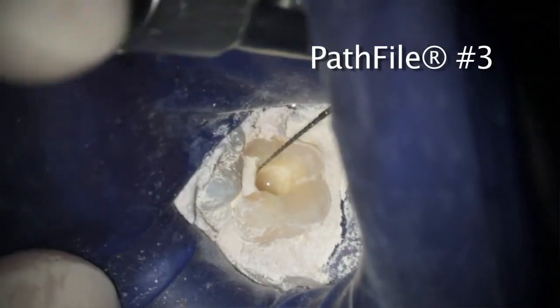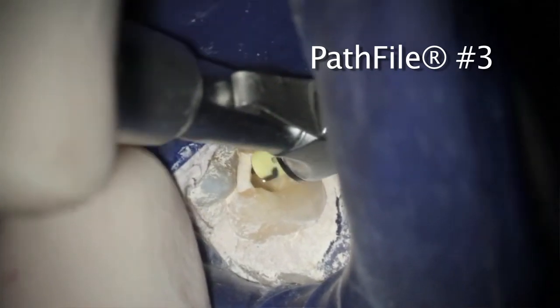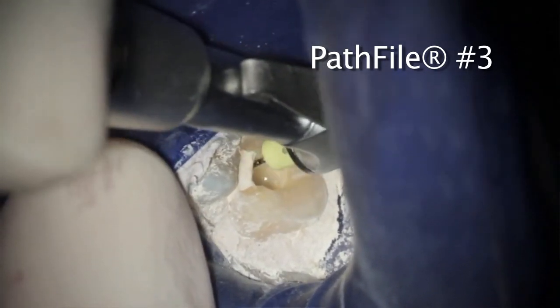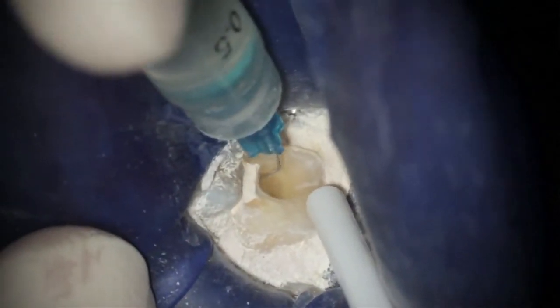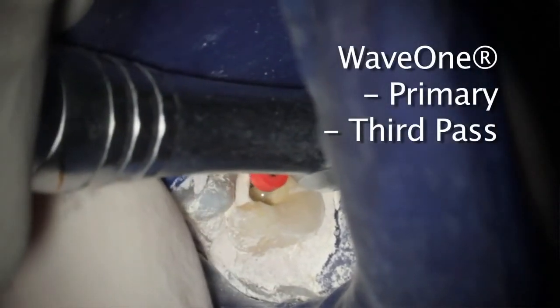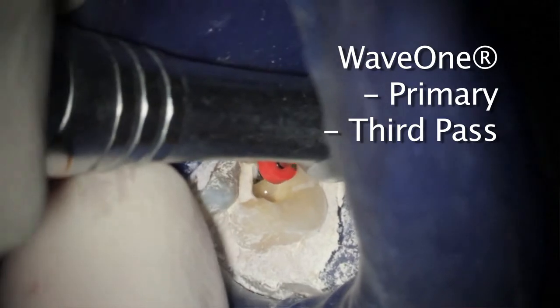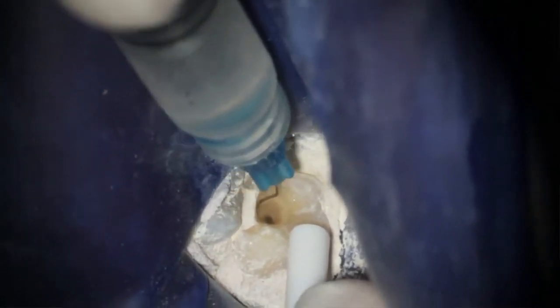I can't put enough emphasis on the need for maintaining patency. Here I am taking a number 3 path file back in the canal to loosen debris created by the WaveOne reciprocating file. The irrigating needle now penetrates more apically in the canal space. The WaveOne is inserted a third time, and this time it is able to achieve proper working length. This time the irrigation needle penetrates to within 1 millimeter of the predetermined working length.